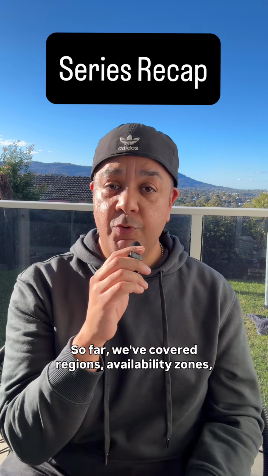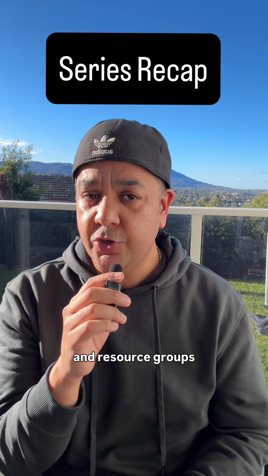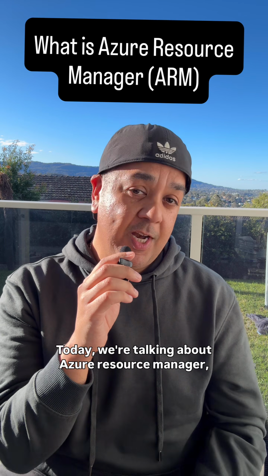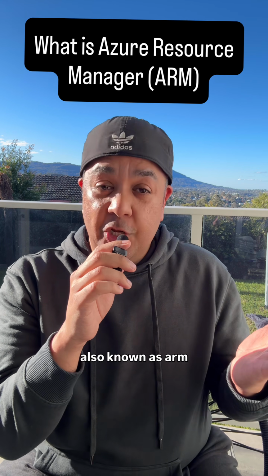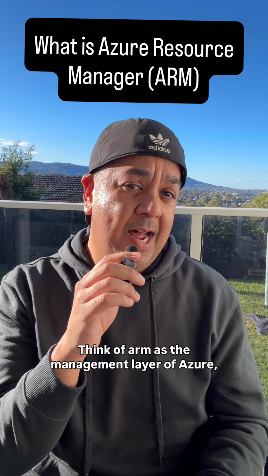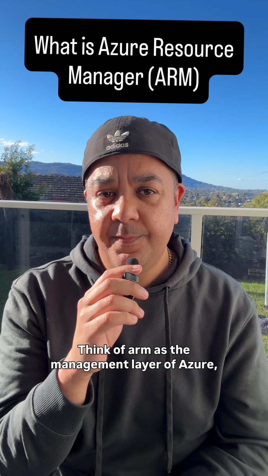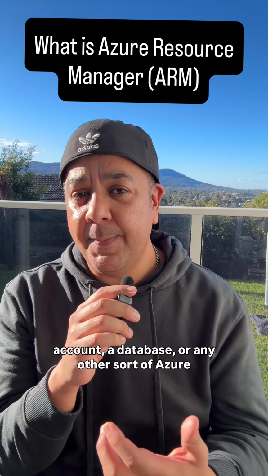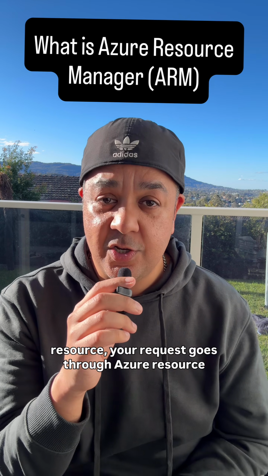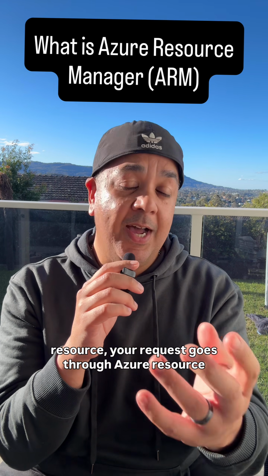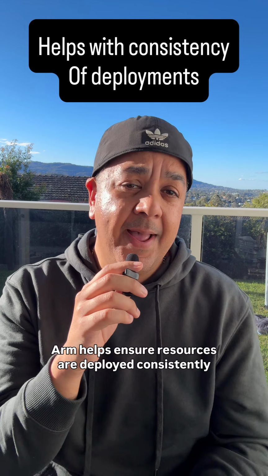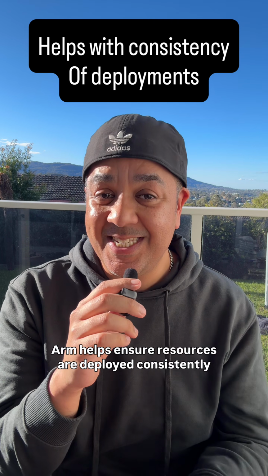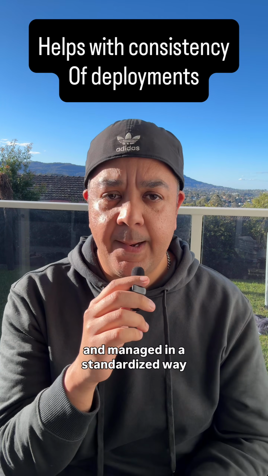So far, we've covered regions, availability zones, and resource groups. Today, we're talking about Azure Resource Manager, also known as ARM. Think of ARM as the management layer of Azure, right? Whenever you create a virtual machine, a storage account, a database, or any other sort of Azure resource, your request goes through Azure Resource Manager. ARM helps ensure resources deploy consistently and are managed in a standardized way.